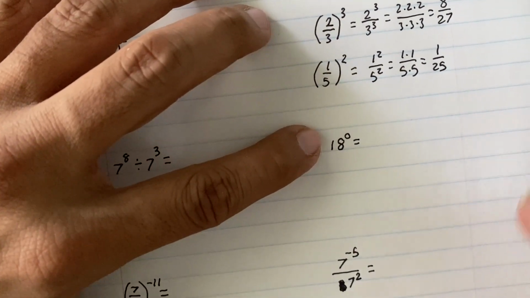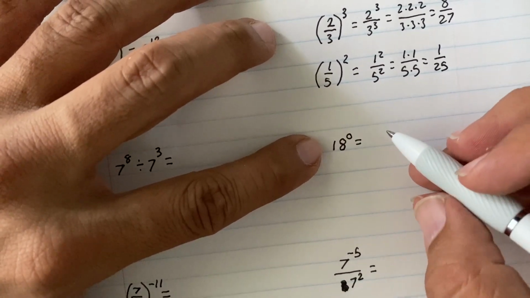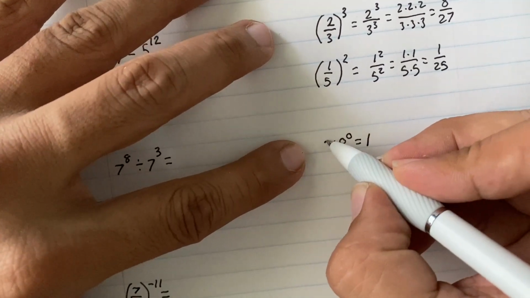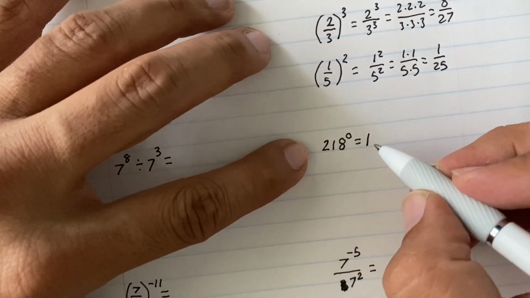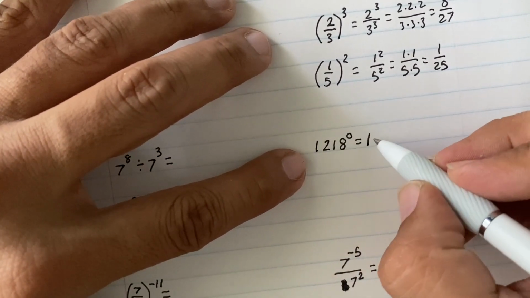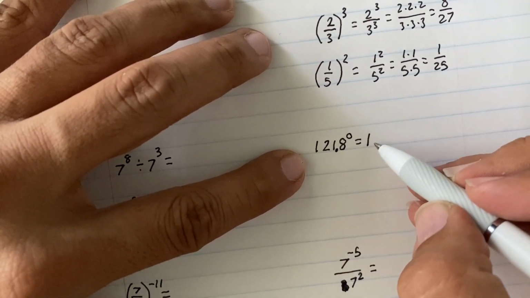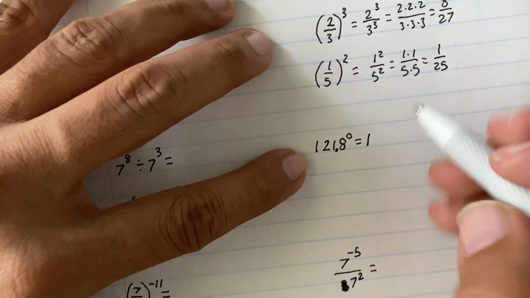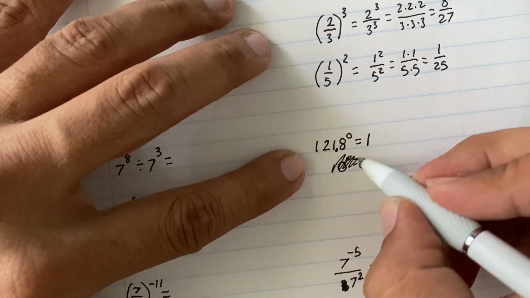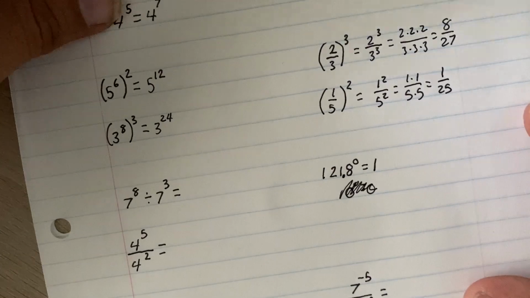All right, so any number except for 0 to the power of 0 is 1. So 18 to the power of 0 is 1. 218 to the power of 0 is 1. 1,218 to the power of 0 is 1. 121.8 to the power of 0 is 1. Okay? If I do 0 to the power of 0, then that is the exception to the rule. All right, so let's keep on going here.